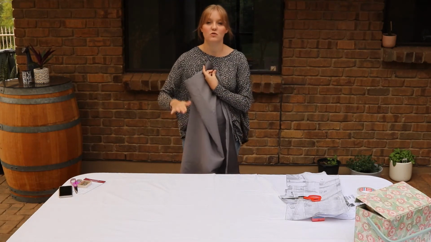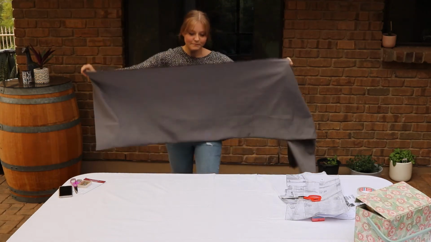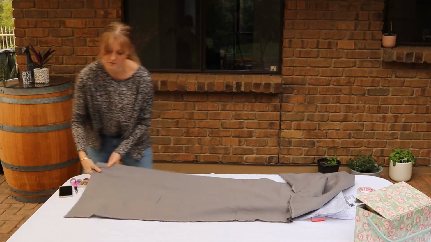You also need to make sure that you have lots of space on your table, because we are going to have to lay our fabric out lengthwise.